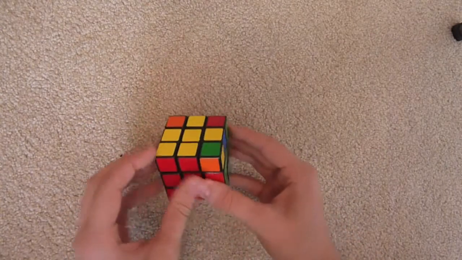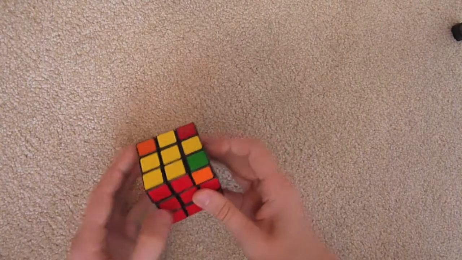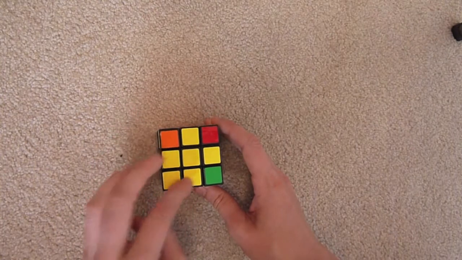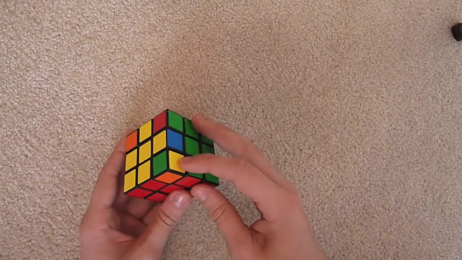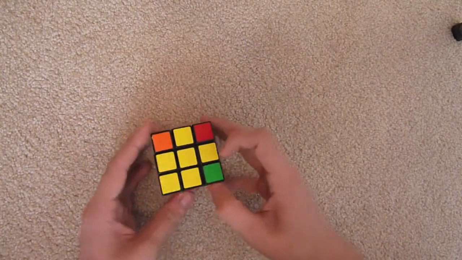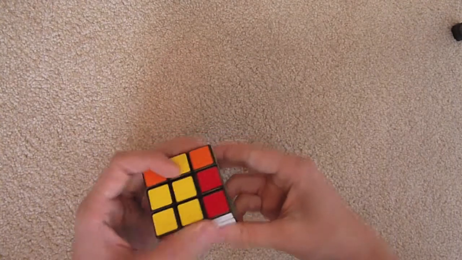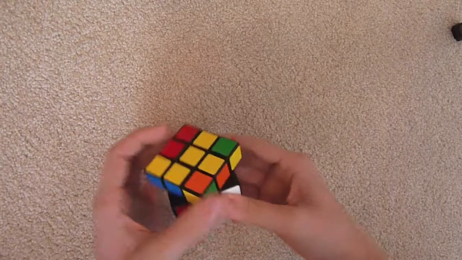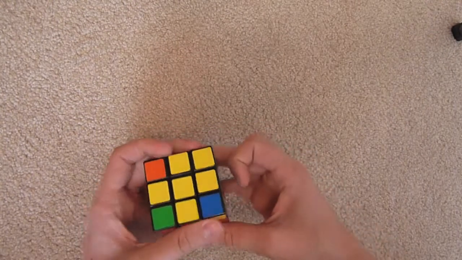The corner is not correctly oriented. What we need is this corner oriented, facing us. What it's called is a fish. So we need this corner which is facing out to face us. So do the algorithm again. R, U, R prime, U, R, U2, R prime.